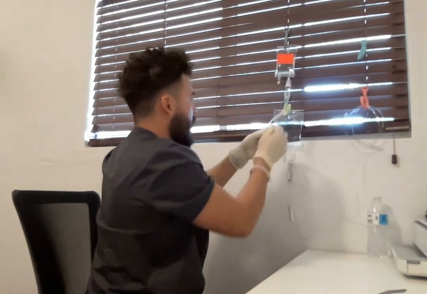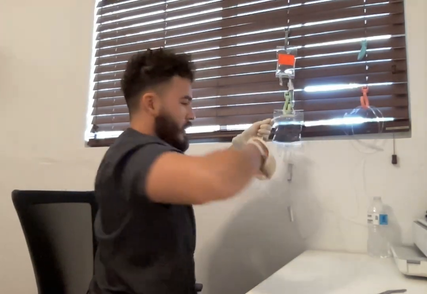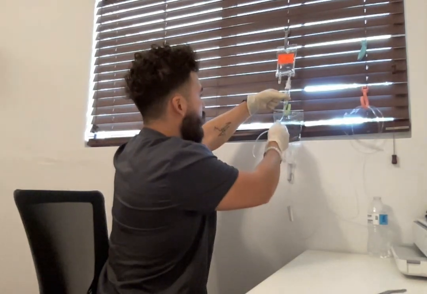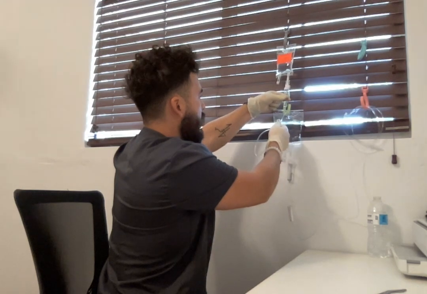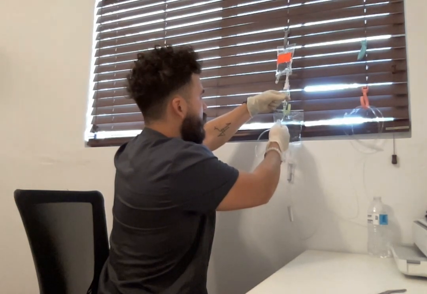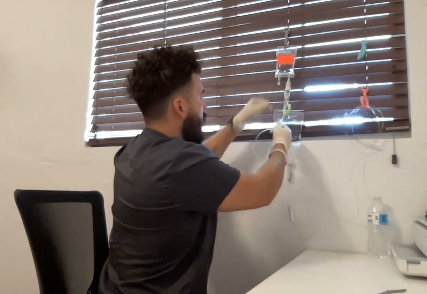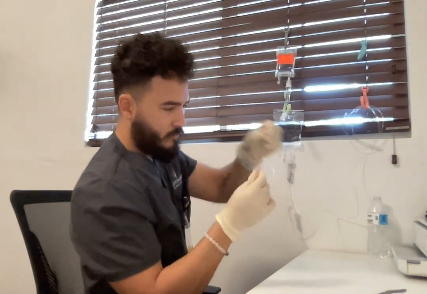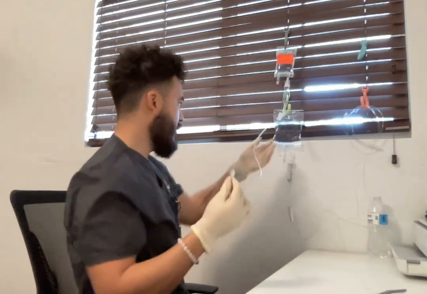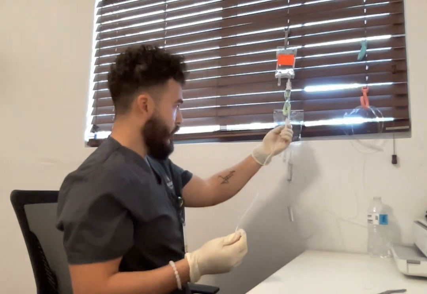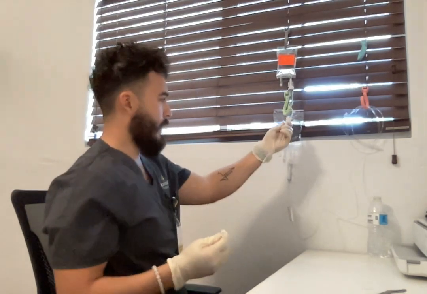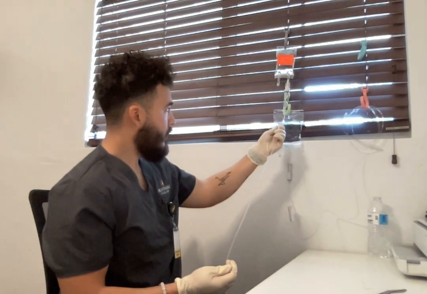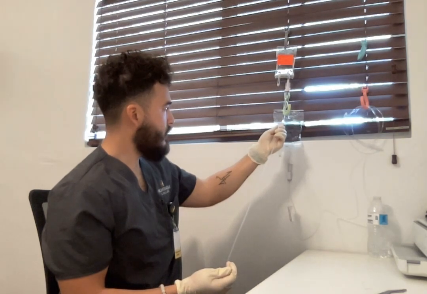Okay, now let's hang down. Let's get this line straightened out. So fully clamped, I'm gonna fill the drip chamber halfway with medication. Okay, now that it's filled halfway, I wanna remove the air from the lines. Remove the cap from the adapter, and then slowly release the roller clamp. This will allow the medication to flow, and you can see that it's dripping.